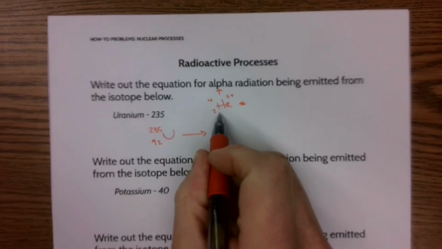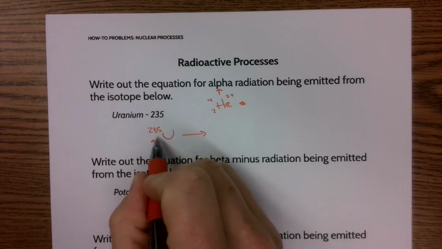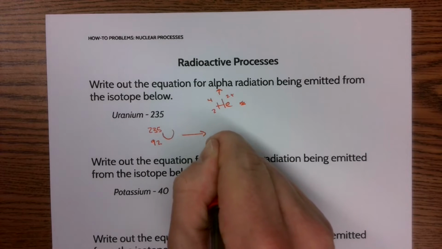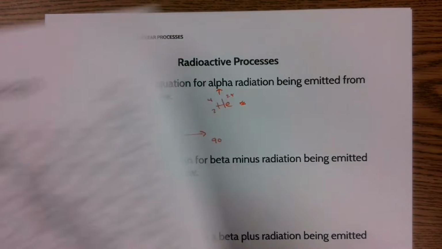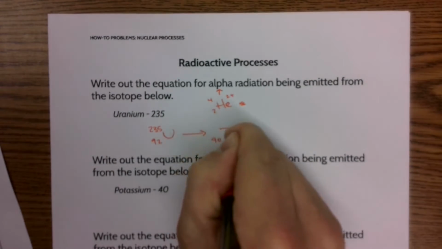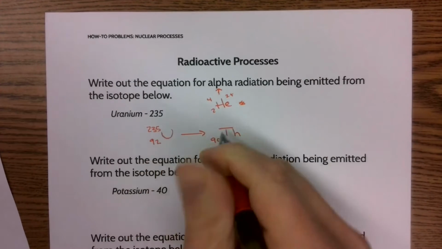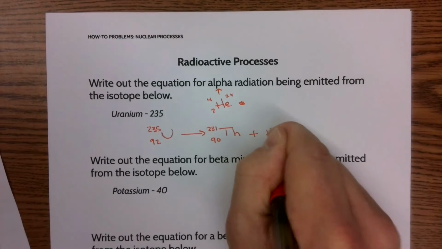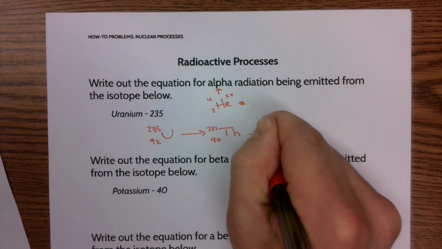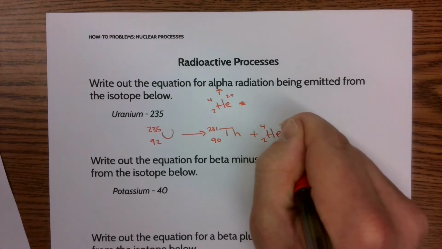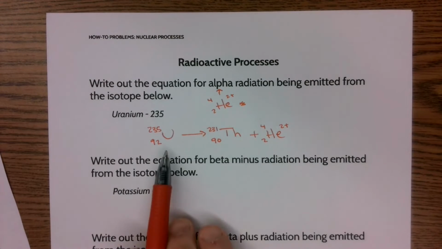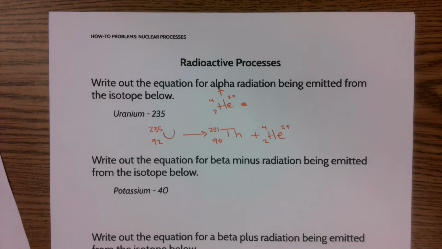Now what we have to do is subtract the 2 and the 4 from these numbers respectively. If it's going to lose 2 protons, it's now going to be 90. What's the element at 90? That is thorium, Th. Then we subtract 4 from 235, which is 231. To show that we're losing this helium atom, we have to write it in the equation because mass is conserved. It's going to be 2 positive. So that is how we would write out an alpha decay. Uranium is turning into thorium, and it's releasing this helium atom.